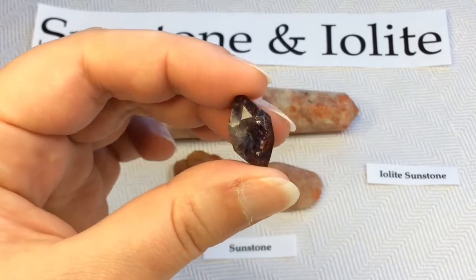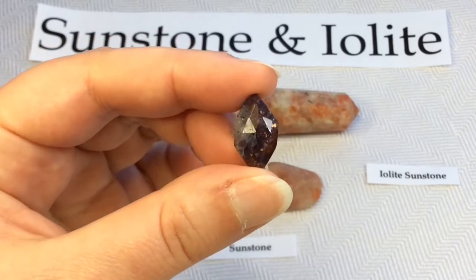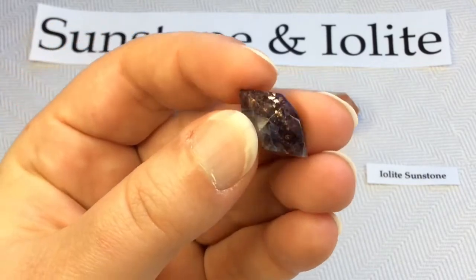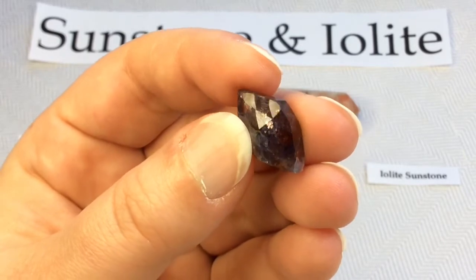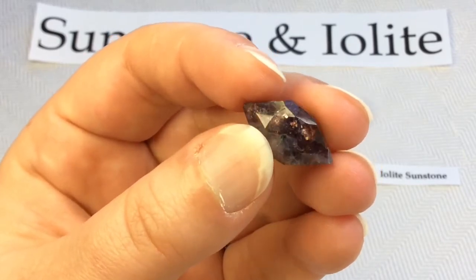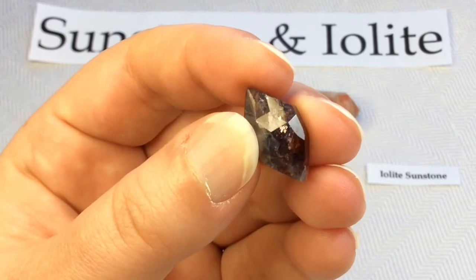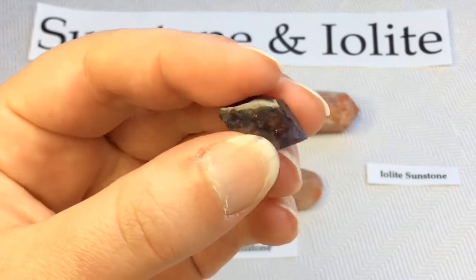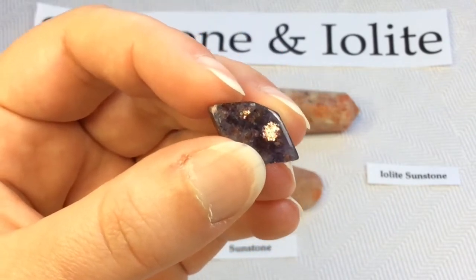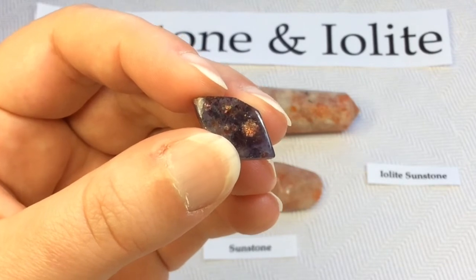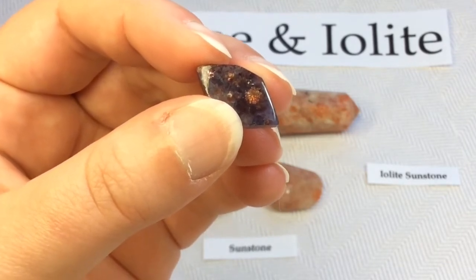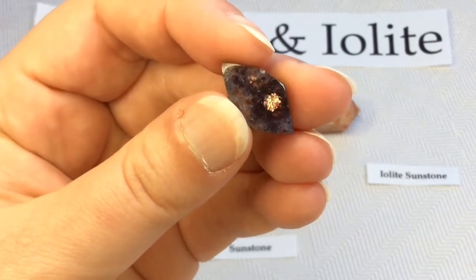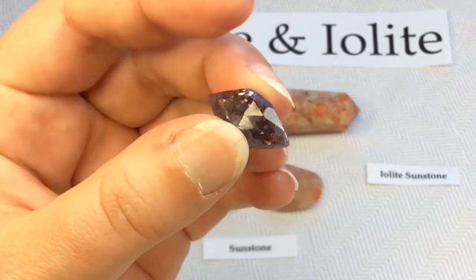But anytime something overly unique and beautiful comes onto the market, people are always skeptical, and I suppose I can understand that, but these specimens have been tested. They do exist. As otherworldly and gorgeous as they are, they're the real thing. And these types of Iolite Sunstones are frequently marketed as bloodshot Iolite, again, due to the red platelets inside. So stunning.